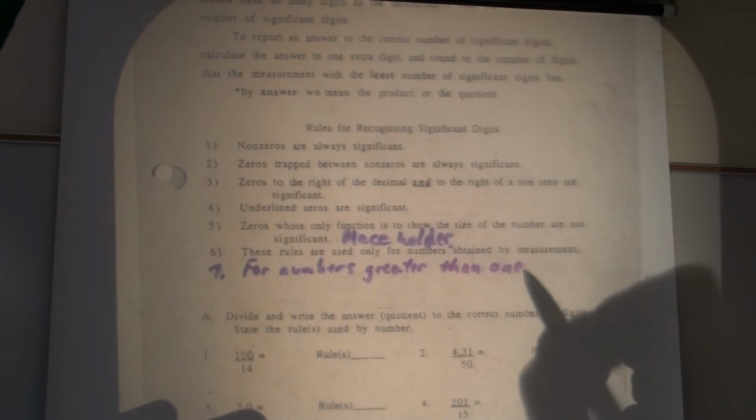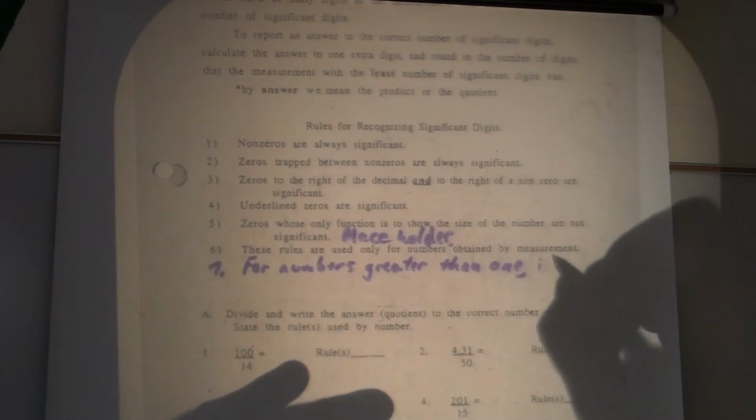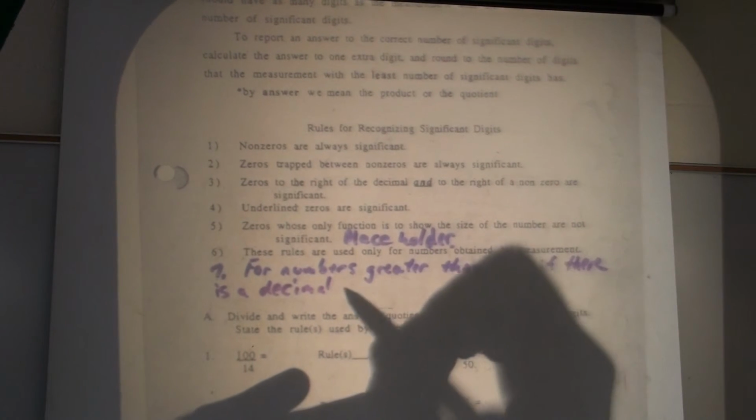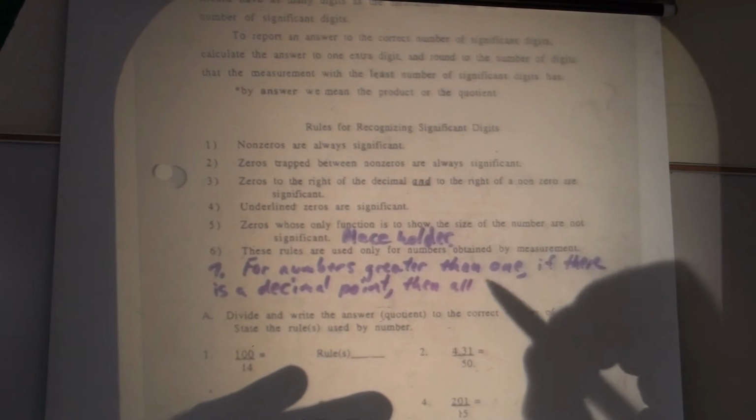And there should actually be another rule on here. For numbers greater than 1, if there is a decimal point, then all digits are significant.